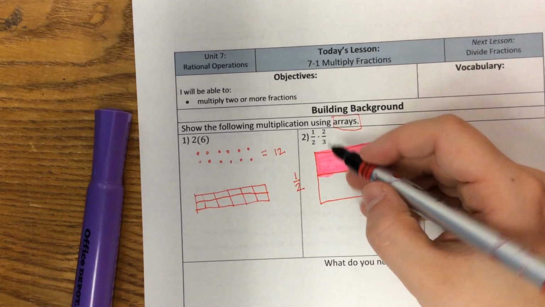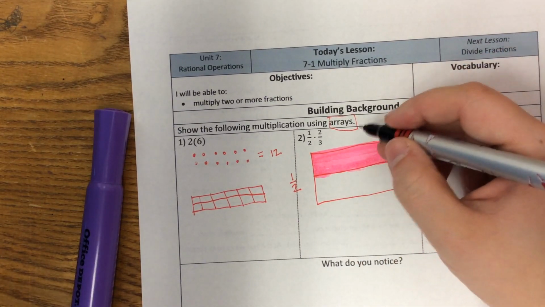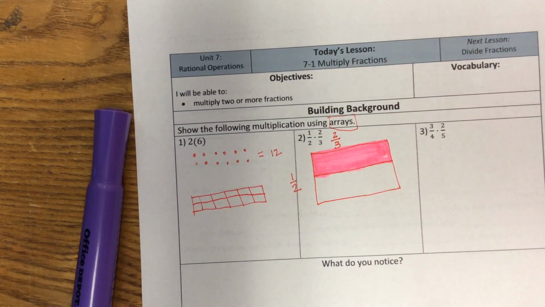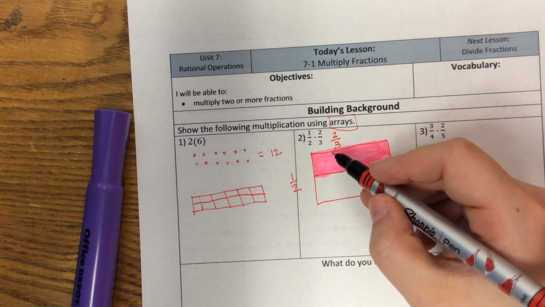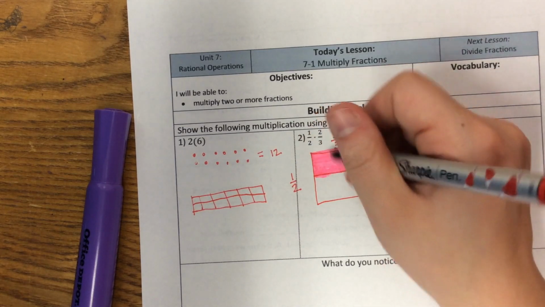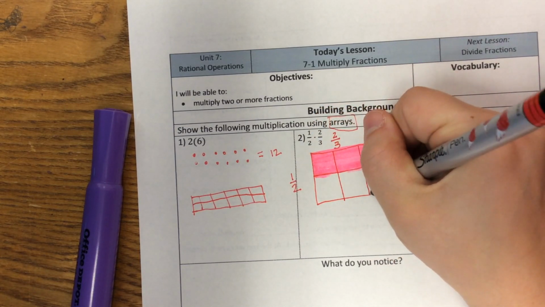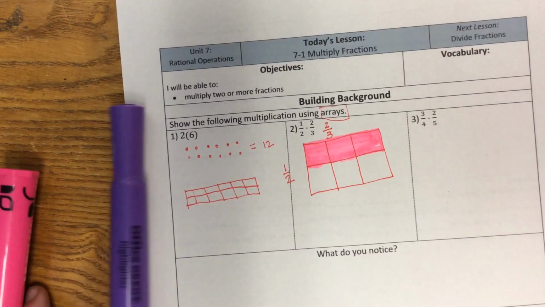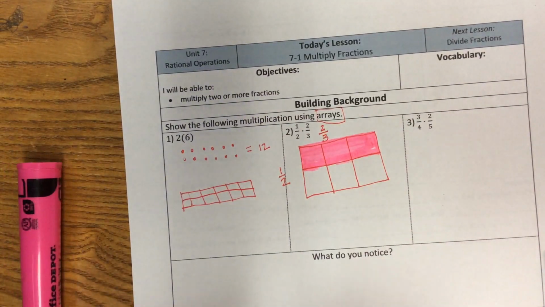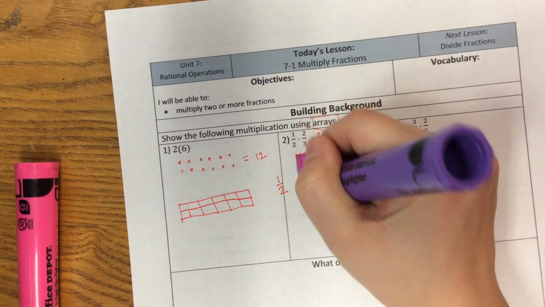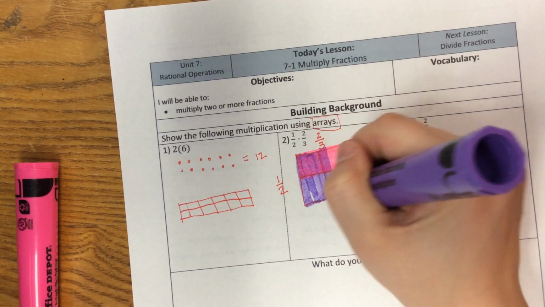Okay, next one is 2/3. So now I'm going to take the same box and I'm going to have 2/3 up here. Okay, so what that means is I need to break it up into 3. So I'm going to go vertical. So I'm going to break it up into 1, 2, and 3. And now I'm going to highlight 2 of those thirds. So 1, 2.